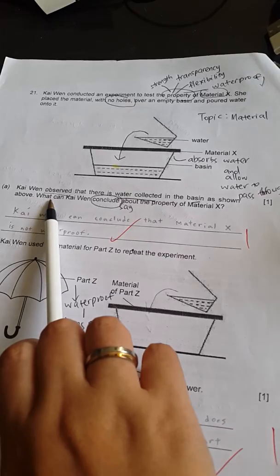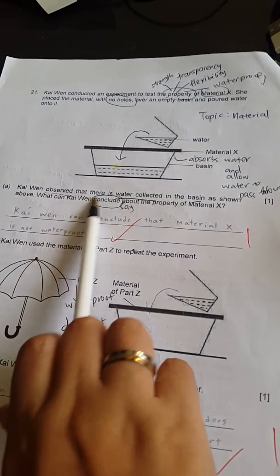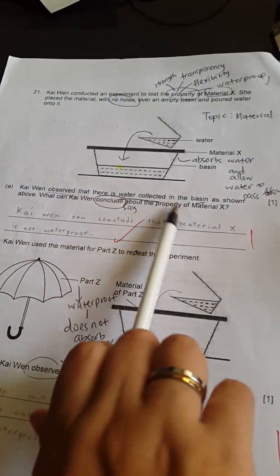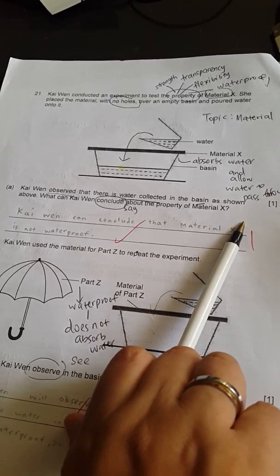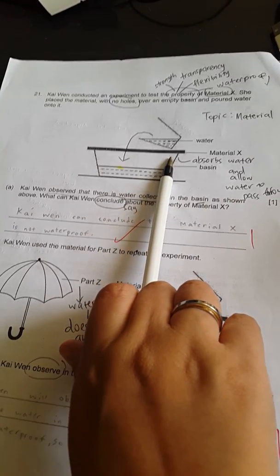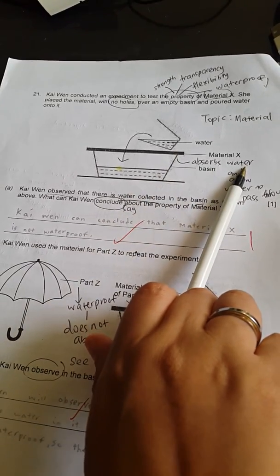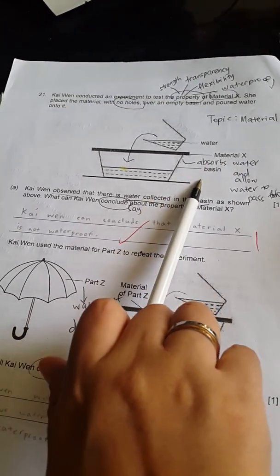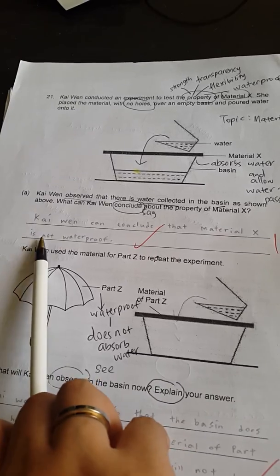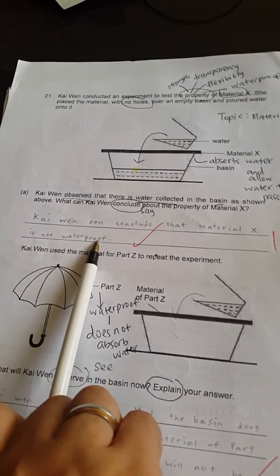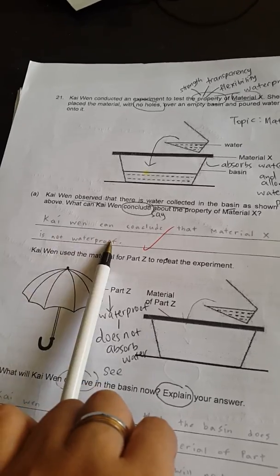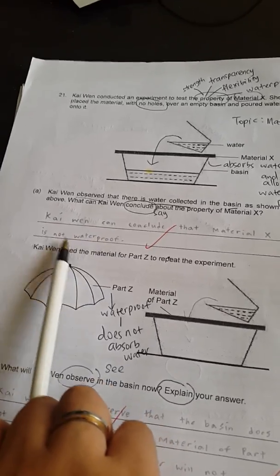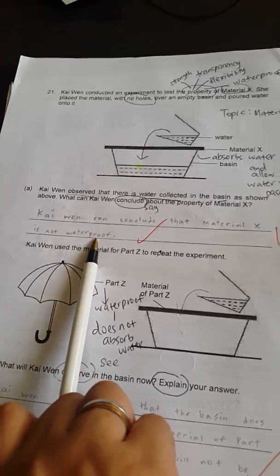Okay, so here the question basically asks, what can she conclude about the property of material X? Material X is able to absorb water, so what is the property here? It is not waterproof. Do take note, it is not waterproof and there's no such thing as non-waterproof. A lot of you write it as non-waterproof, N-O-N, which I do not accept. It is not waterproof. Okay?